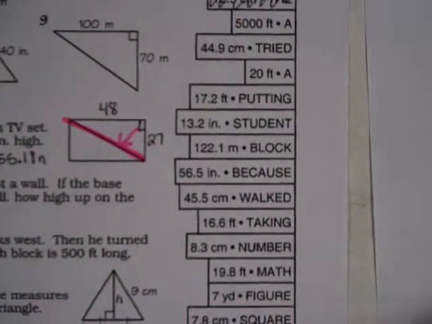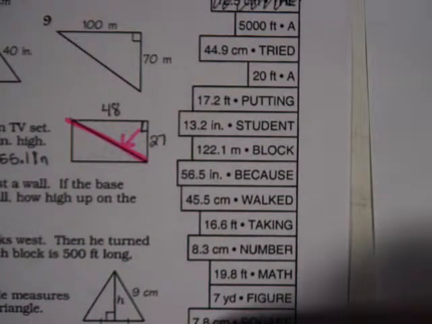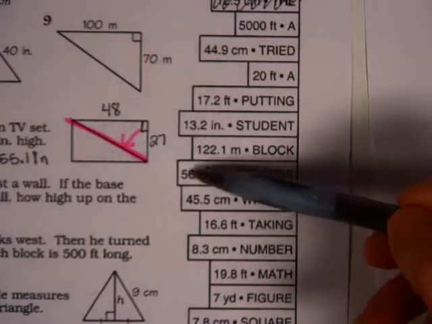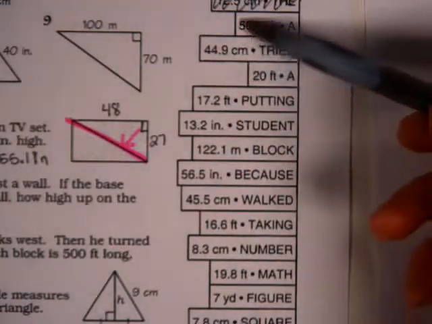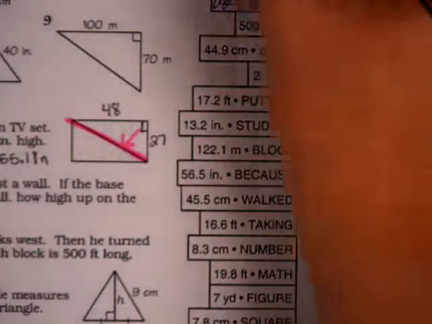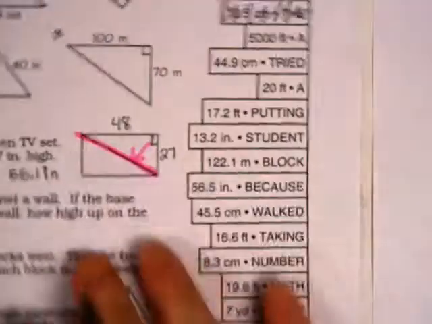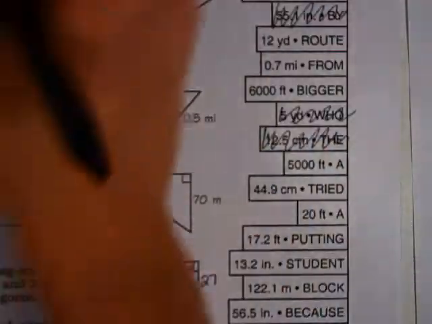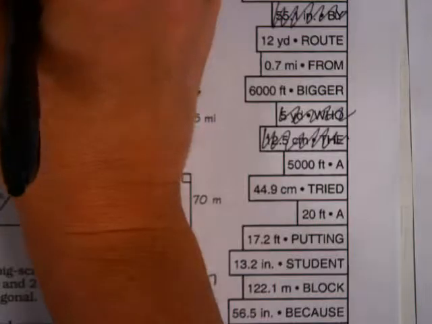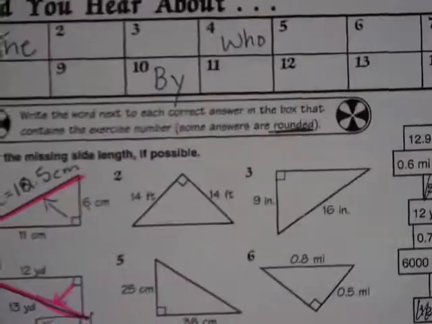Look through my answer choices. Here it is. 55.1, so 10 is B. Okay?